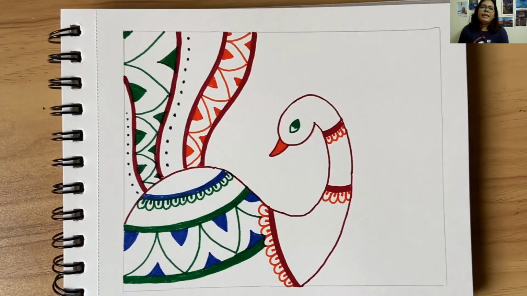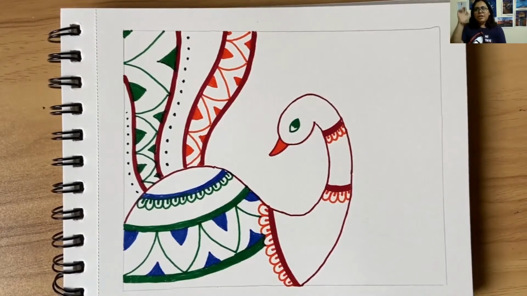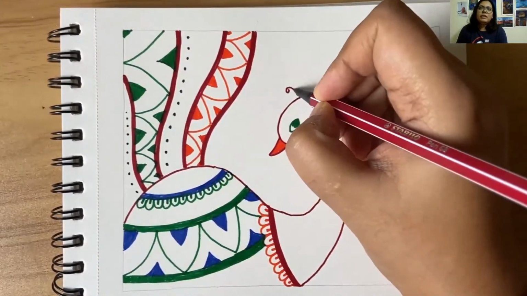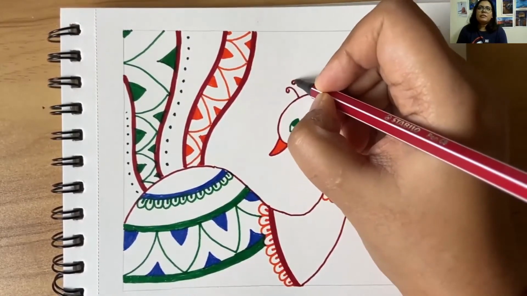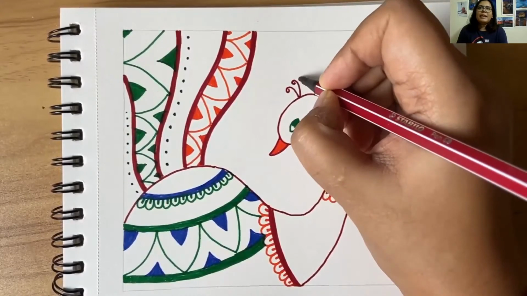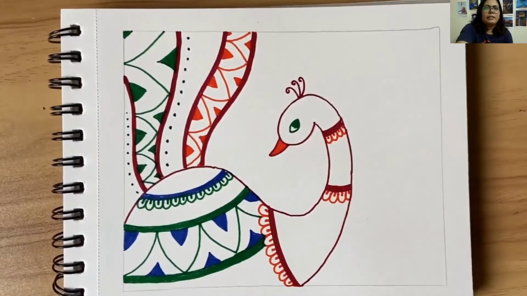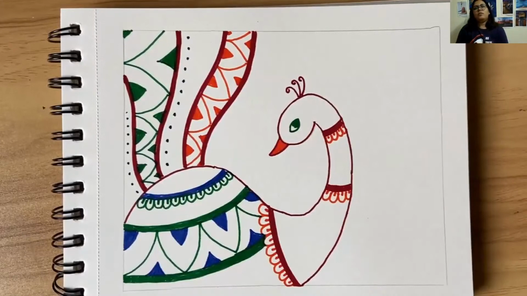Okay. And next, final thing, we'll make a little structures on the head of the bird. Just a few feathers on the head of the bird. So just see, just rounded little structures like this. Almost looks like the number 9. Okay, just 3 little structures like this. And that's all.